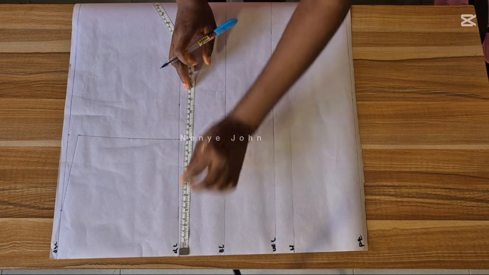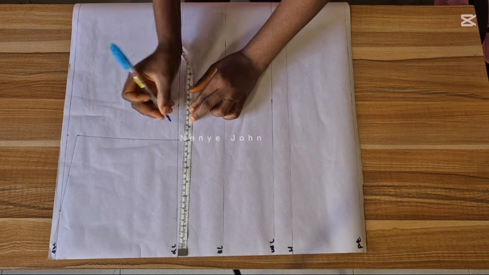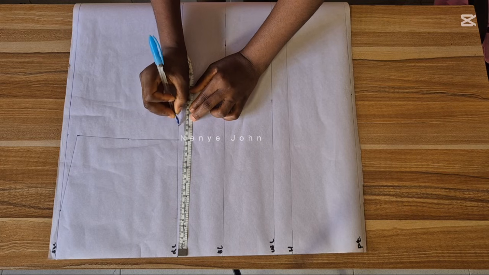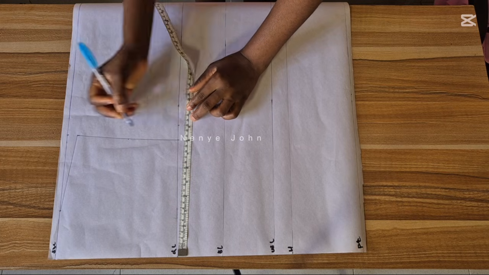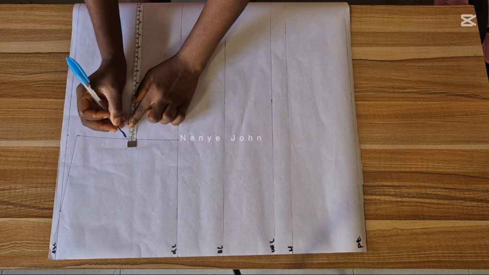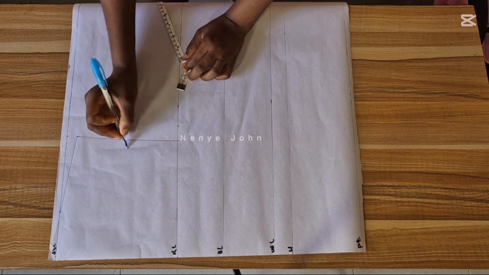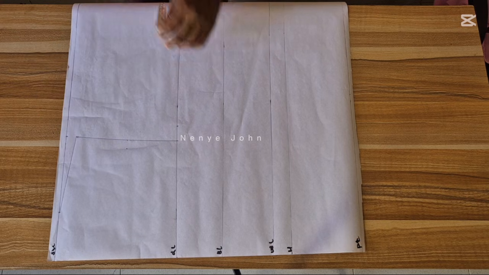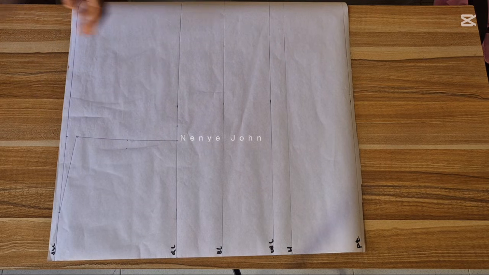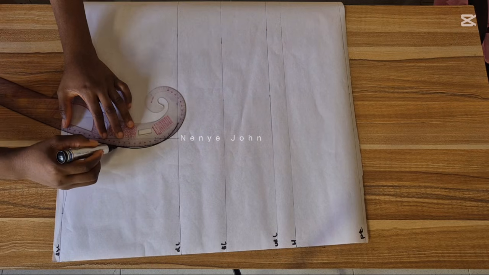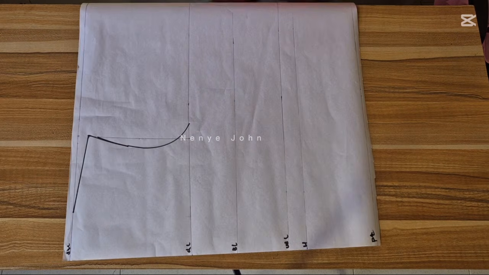Now go to your chest line. On your chest line, you're going to mark quarter of your bust measurement. This means that you divide your bust by 4. So my bust is 36, divided by 4 is 9 inches, and I went ahead to mark 9 inches. Now connect from that 9 inches to the 1 inch midpoint and then to your shoulder slope, and automatically that will be your armhole line.